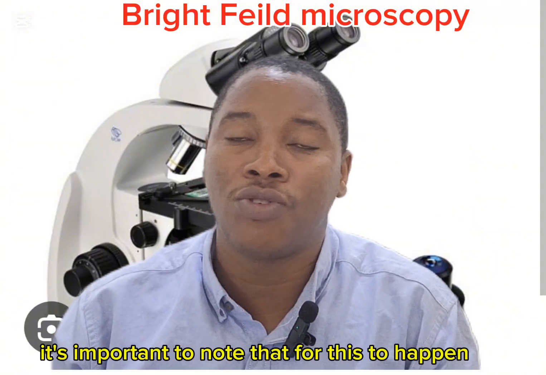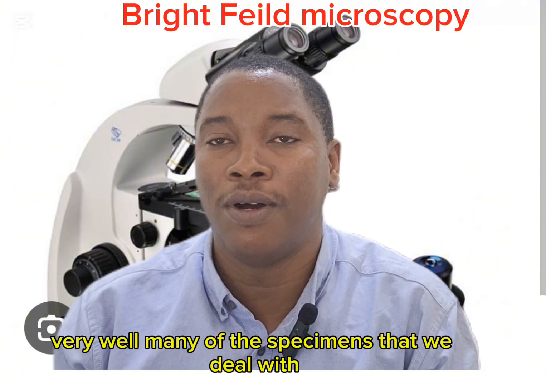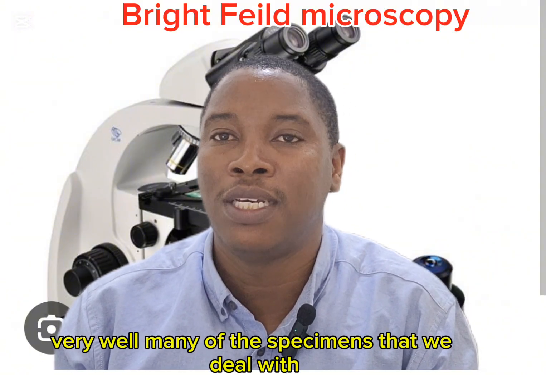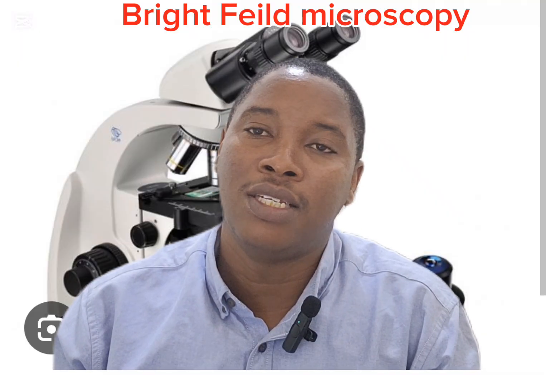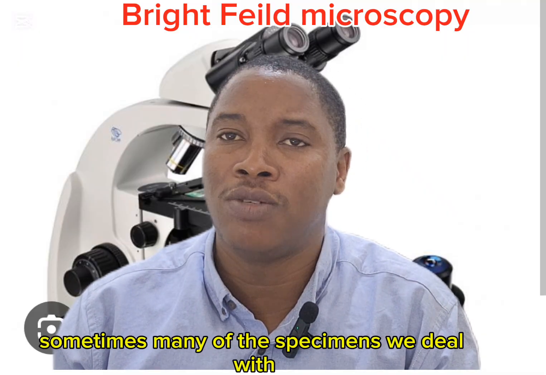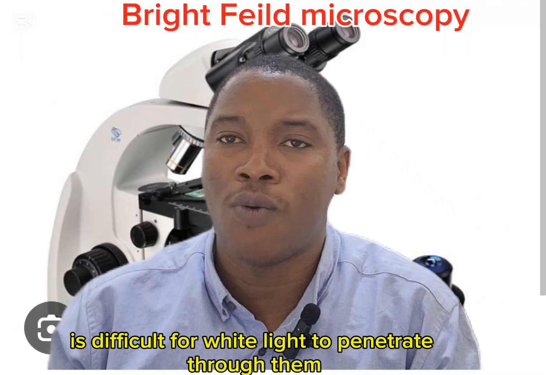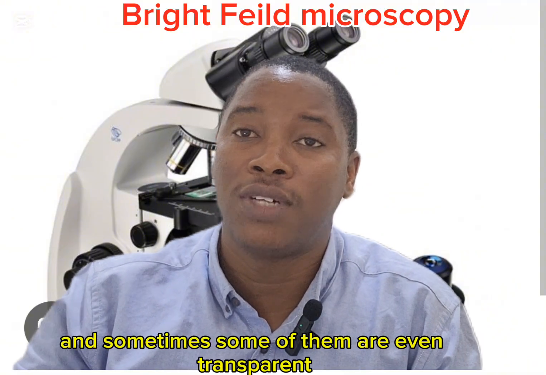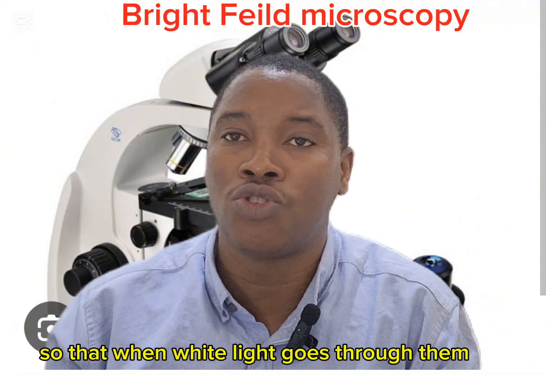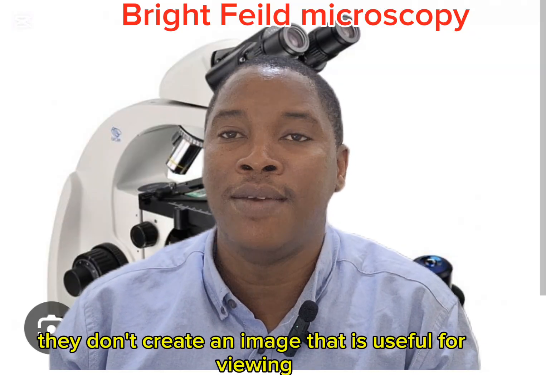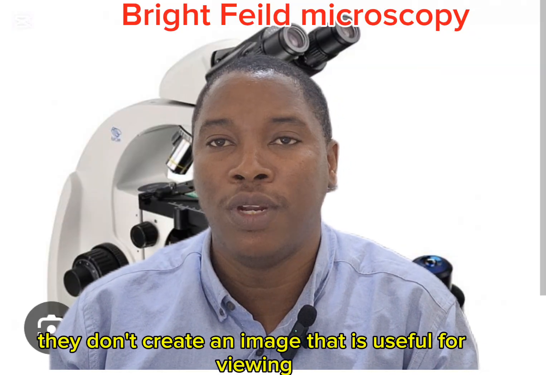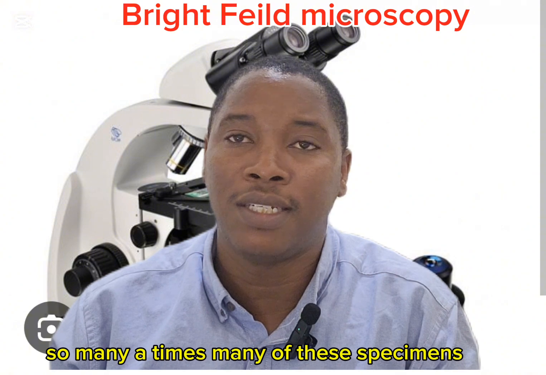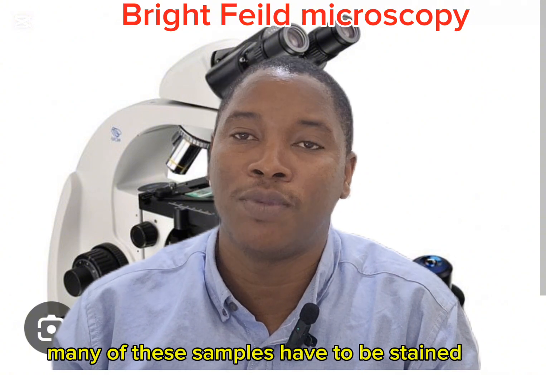Now, it's important to note that for this to happen very well, many of the specimens that we deal with have to be stained. Many of the specimens are difficult for white light to penetrate, and some of them are even transparent, so that when white light goes through them, they don't create an image that is useful for viewing. So many times, these samples have to be stained.